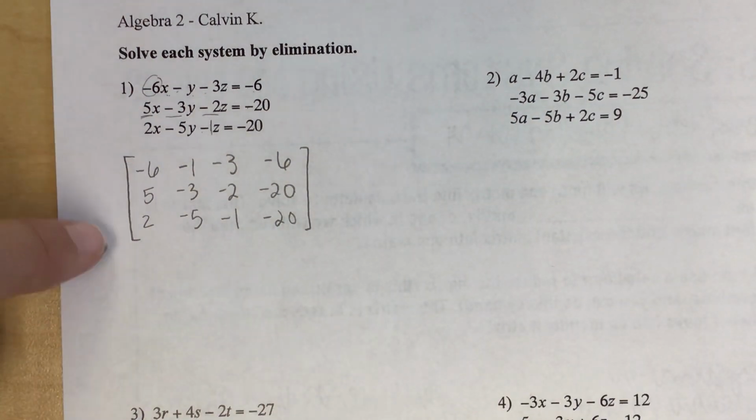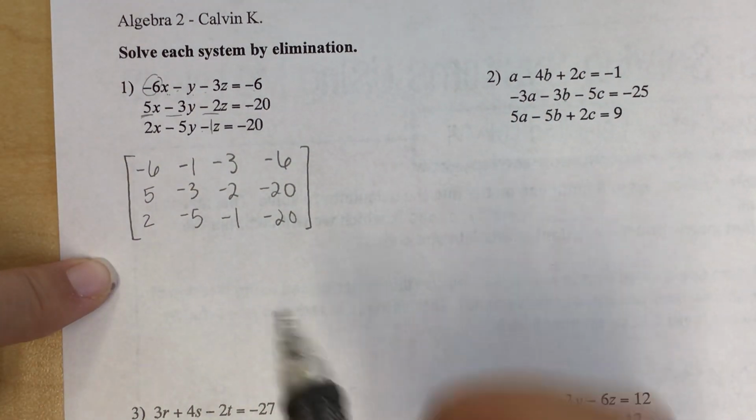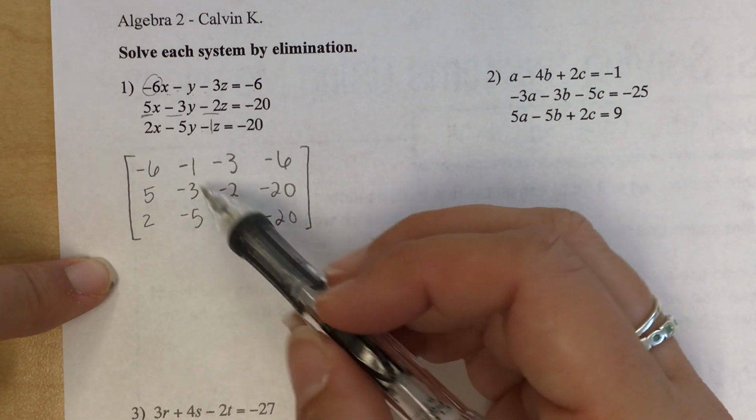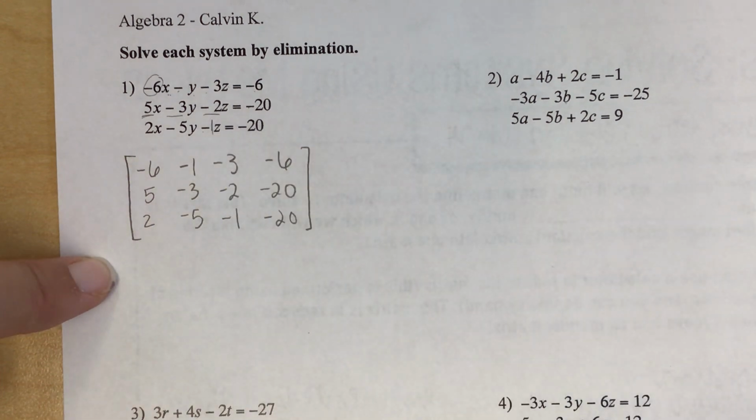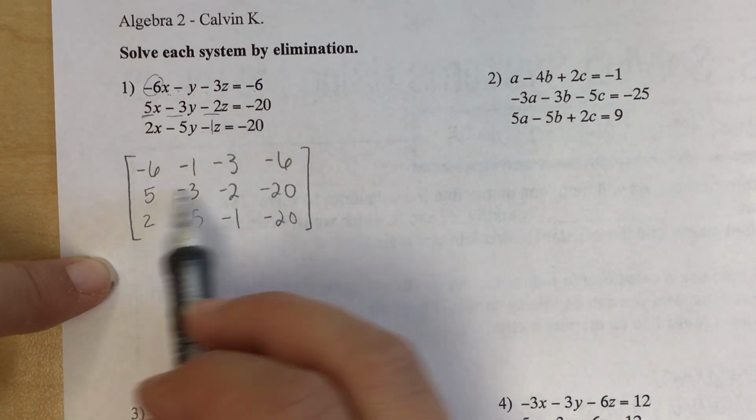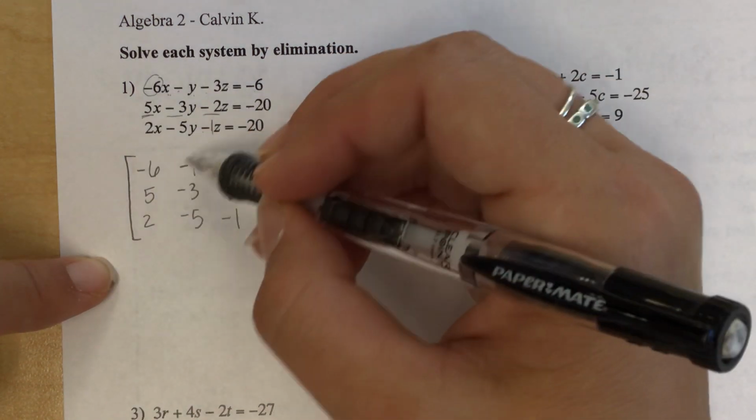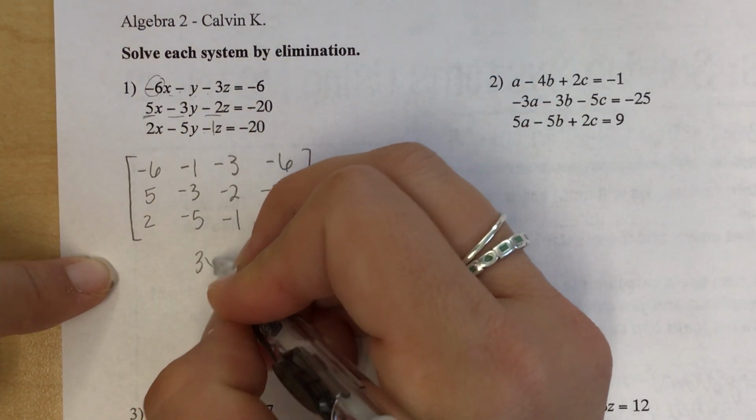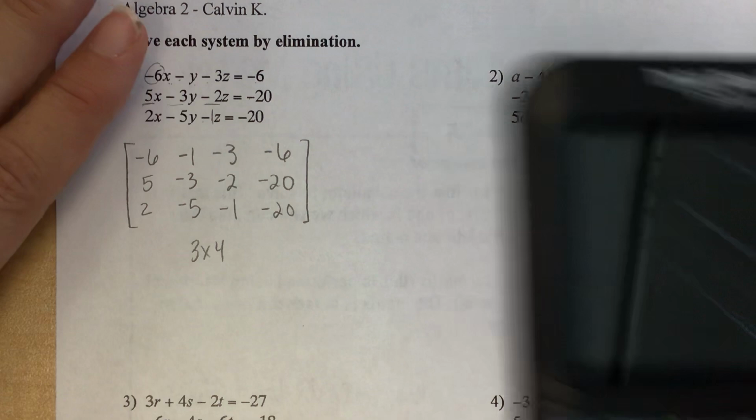All right, so that's what we're going to put into our calculator. Again, you don't have to write this out every single time. I'm just kind of showing you where I'm getting these numbers from. Again, this is 1, 2, 3 rows by 1, 2, 3, 4 columns. So this is a 3 by 4. So let's go to our calculator.